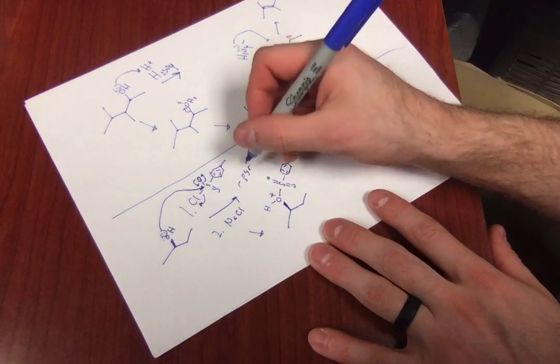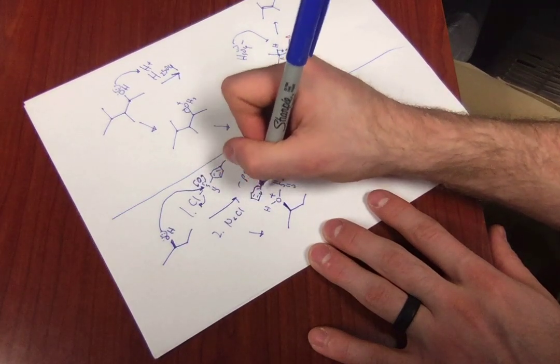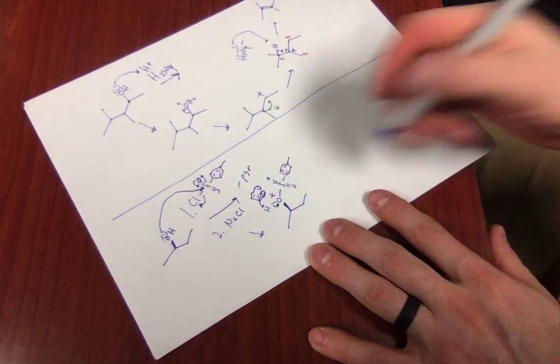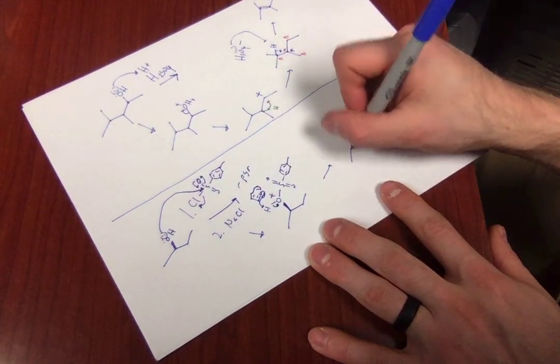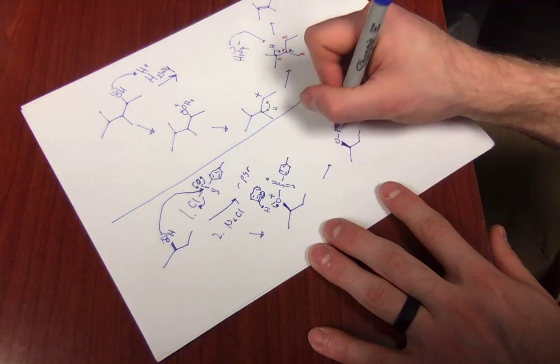From here, our pyridine, a six-member ring with a nitrogen on it, can pick off this hydrogen, giving us a neutral compound with our OTs group.